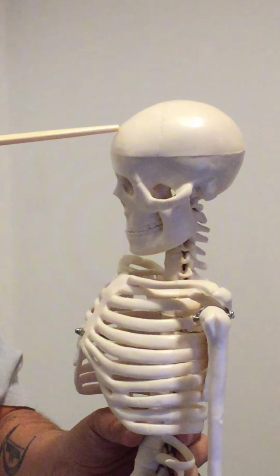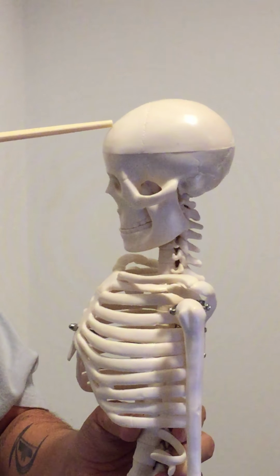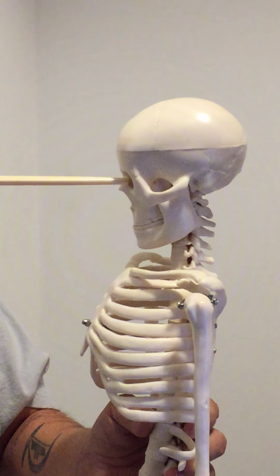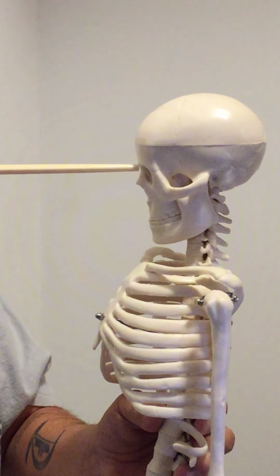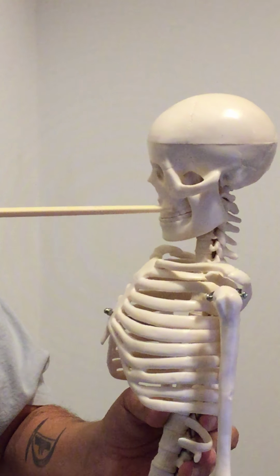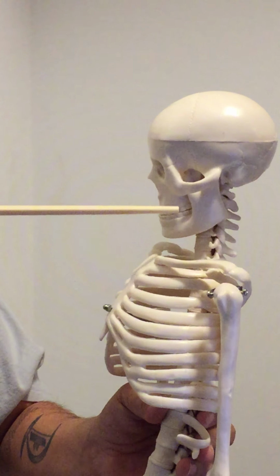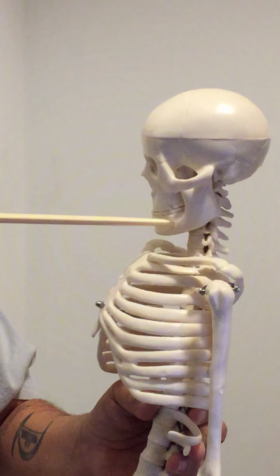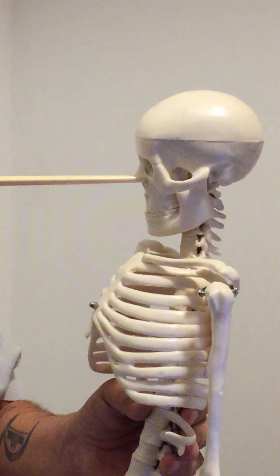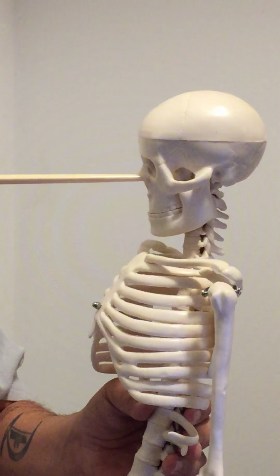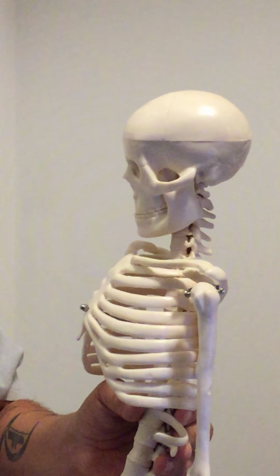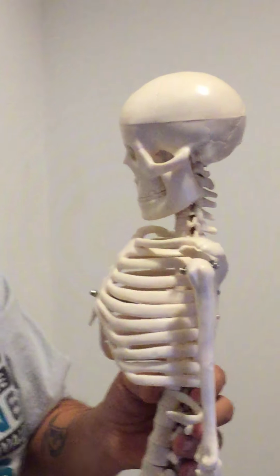From there we have the frontal, the ethmoid, also the lacrimal, which will just be superior of that, the maxilla, the mandible, the nasal. And we also have the zygomatic. That is the lateral portion of the skull.